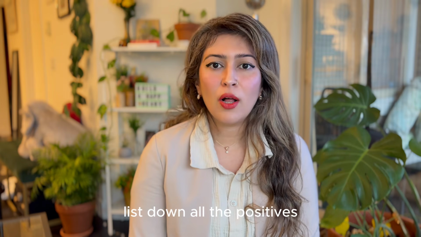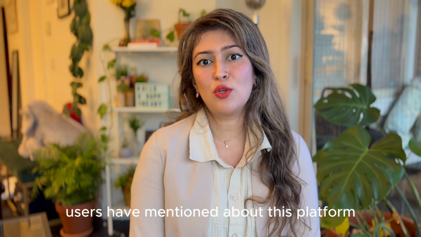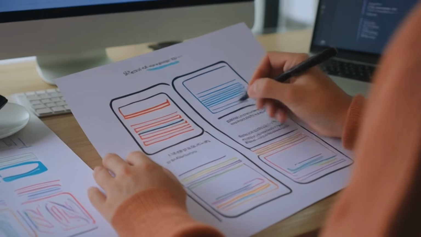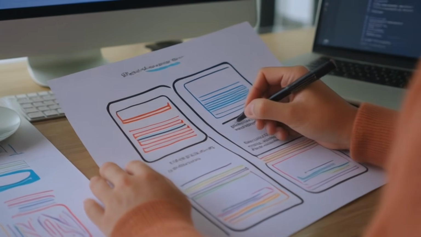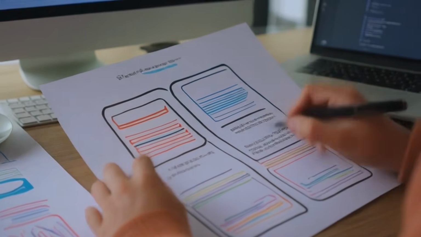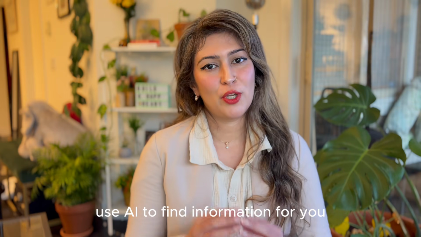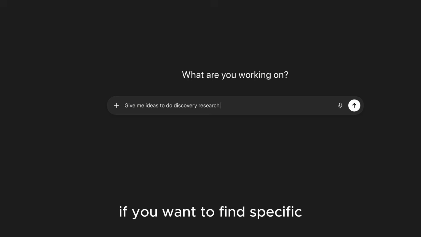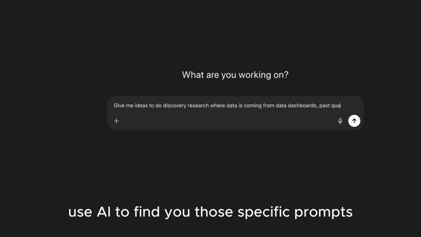List down all the positives users have mentioned about this platform. Another way of using AI in your UX research process and the analysis phase, which I've mentioned in my previous video as well, is to use AI to find information for you. If you want to find specific quotes from the transcripts, use AI to find you those specific quotes.